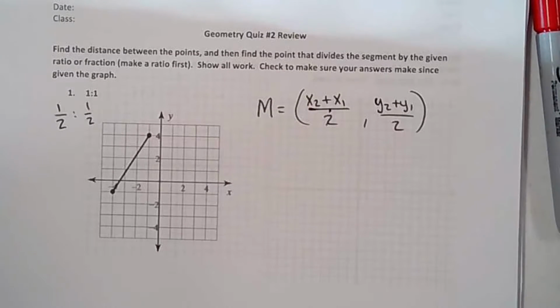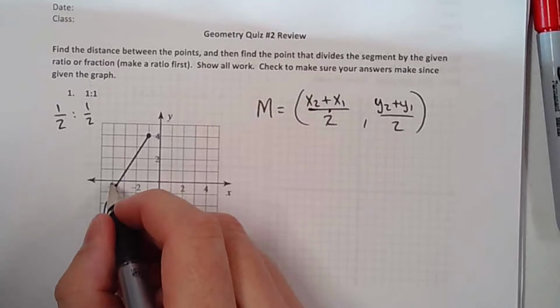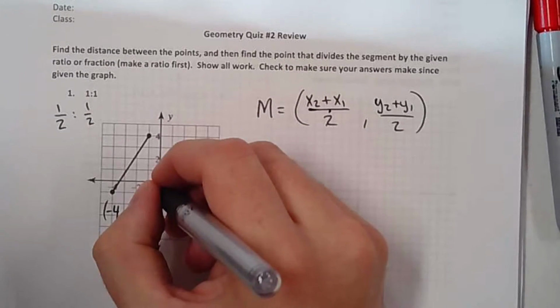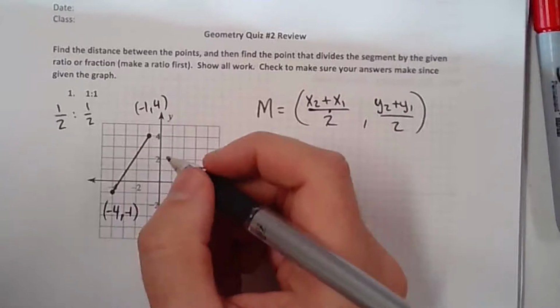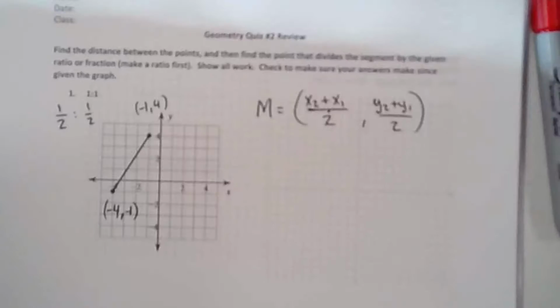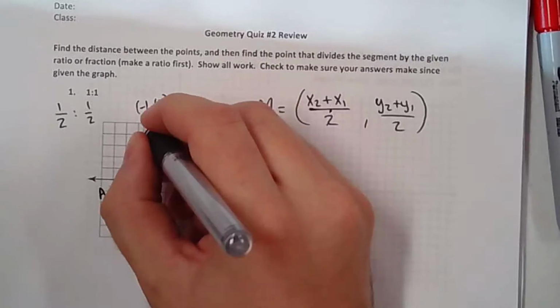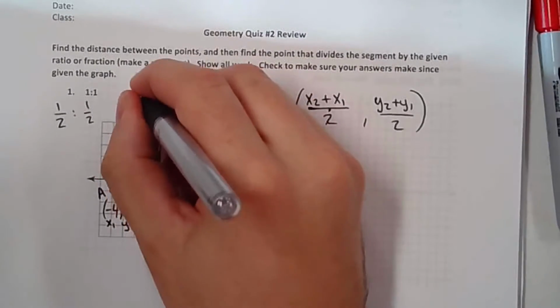And so when we do this, right? Here's A, I'll say, 1, 2, 3, 4, -4 down 1. I've realized a fatal flaw in my plan here. -1, 1, 2, 3, 4. Okay. Depending on which one you call A, which one you call B, your answer might be different for some of these, which is okay. I should have labeled these. So I'm going to call that one A and that one B, which means this is my x1, y1, and this is my x2, y2.